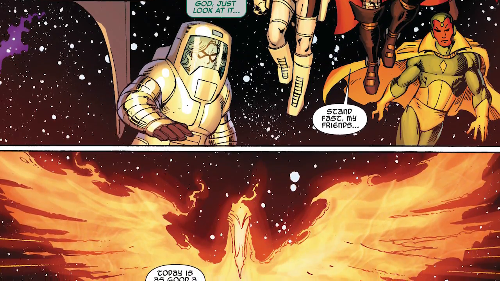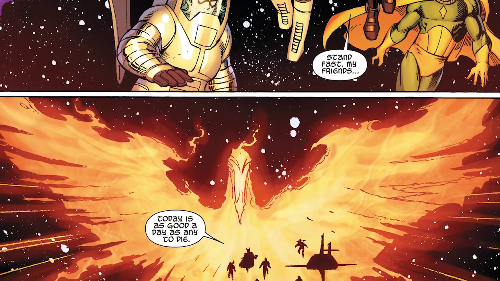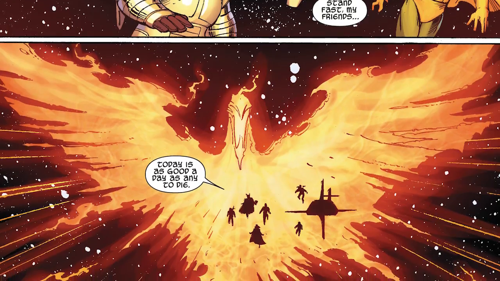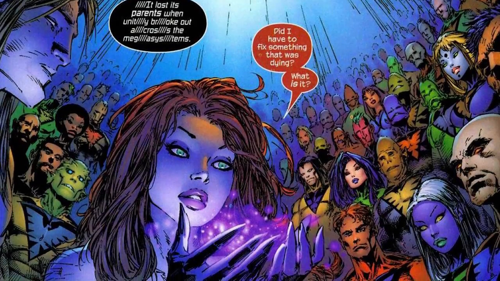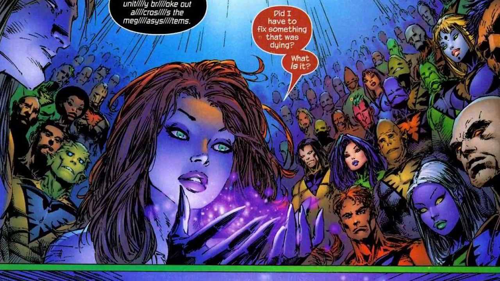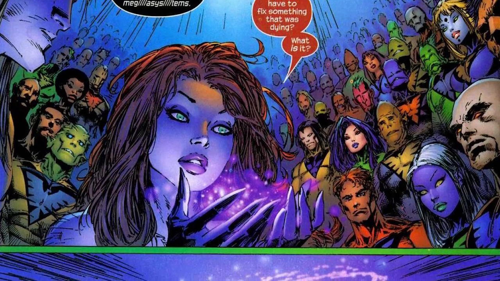It's way too strong. In fact, the Phoenix Force is so powerful that Marvel has yet to define an actual power set for the Phoenix. The Phoenix just has the ability to do whatever the host wants to do at any particular point in time. That's basically the power of the Phoenix.